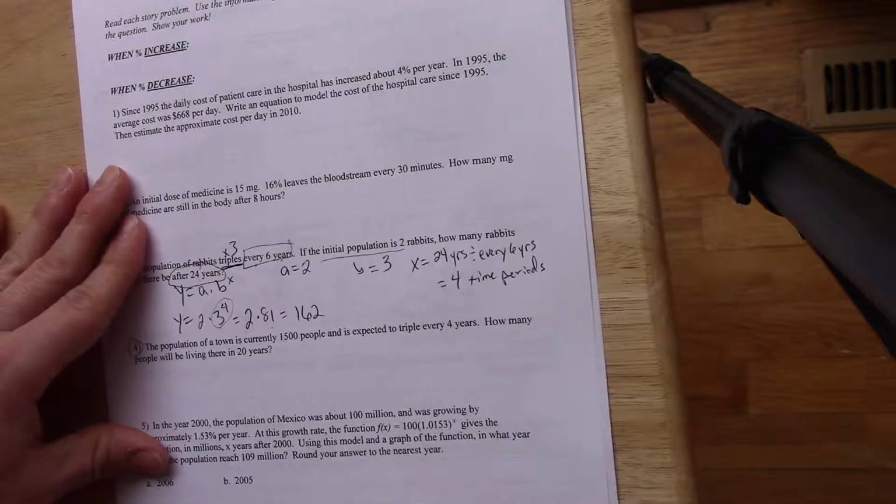Pause it once, try number 4. It's going to look a lot like number 3. Try it on your own. Go back.